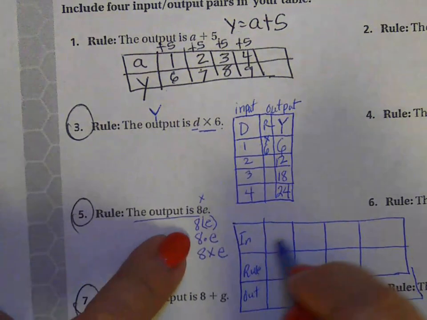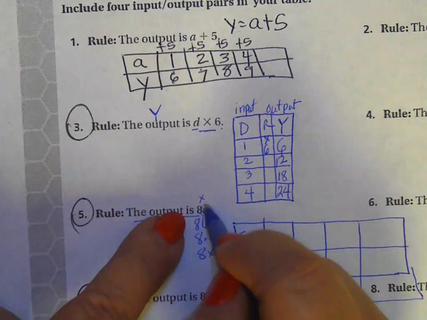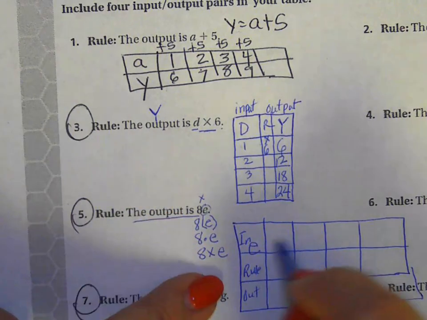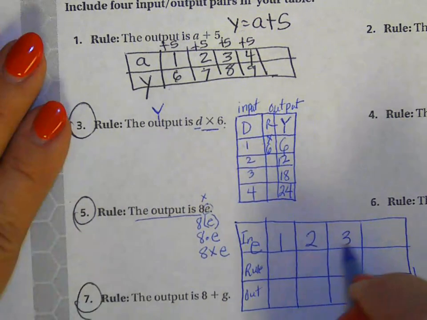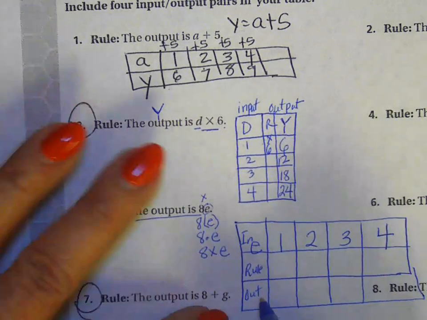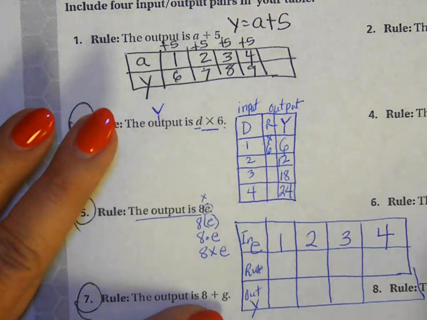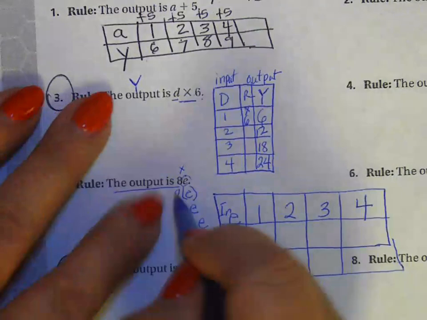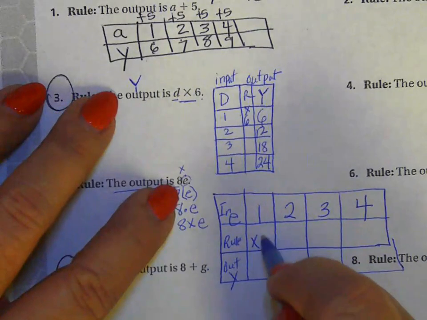So my input, which is going to be the letter E, I'm going to give it the numbers again, 1, 2, 3, 4. The out, I'll just give it the letter Y. My rule is to times it by 8.